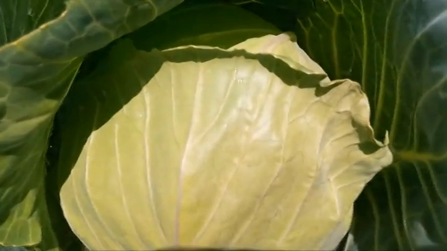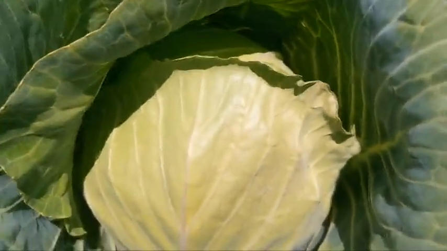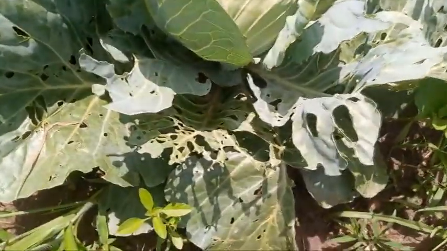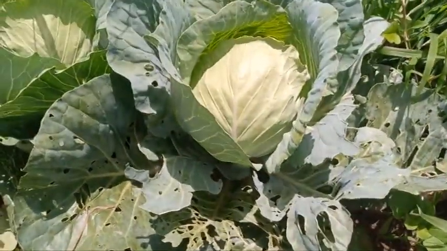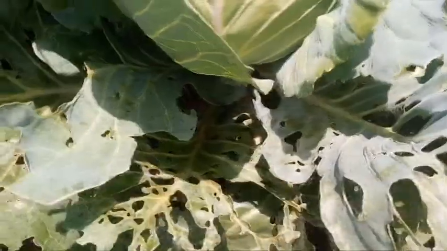For instance, look at this cabbage now. You see the head is now being formed very well without any perforations on the leaves. But before, there was no pest control in this plant, and you look at the leaves which were formed earlier, they have a lot of perforation due to pest infestation.